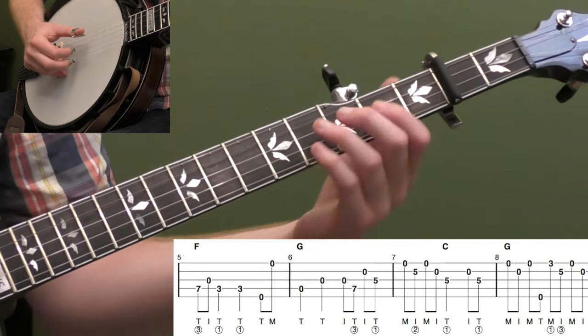And then this is all the same. So that's the same as measure 3. So that's the same notes, and then we have an ending lick here. Let me play it and then we'll break it down.